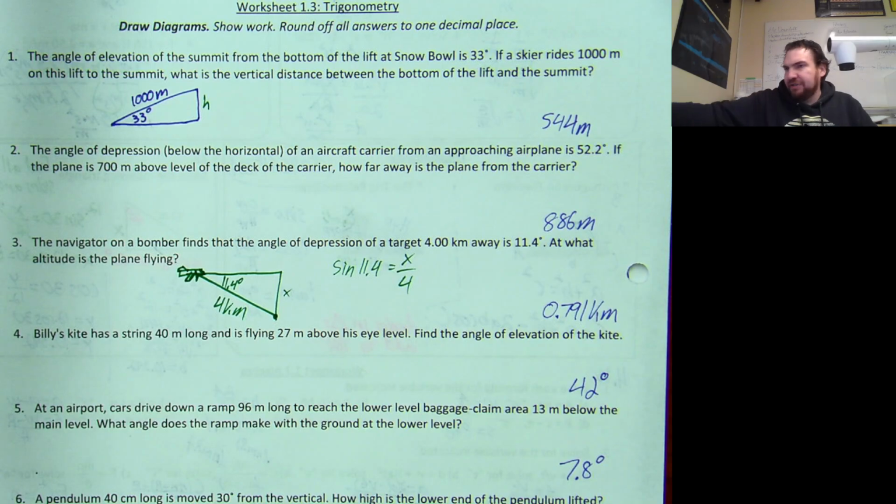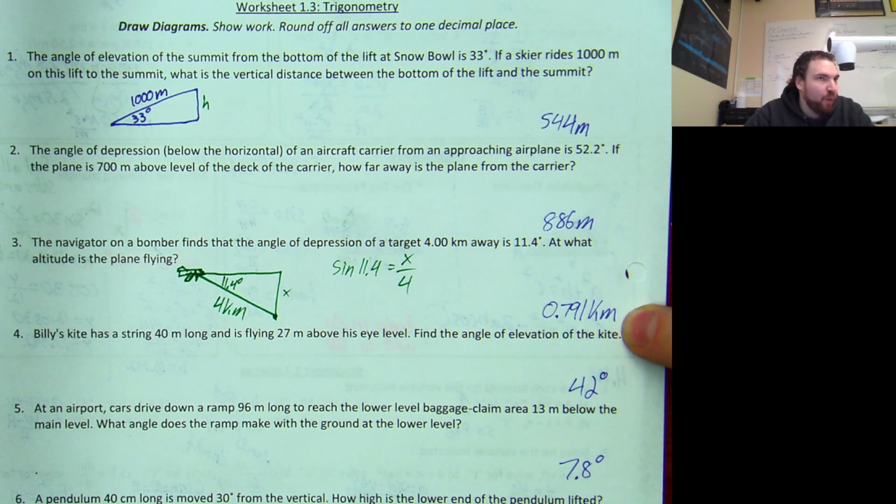Here are the answers to the homework I assigned yesterday. 500, and I did do some rounding on these ones. 544, 886.791. But you got to round smartly. You would never round this, for example, to 1 kilometer, because in the context of the question, that 209 meters is a big distance.